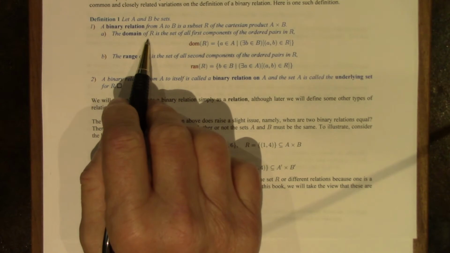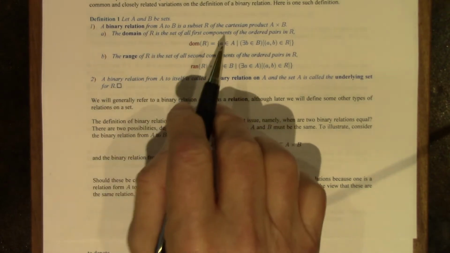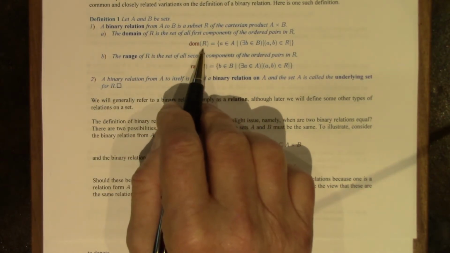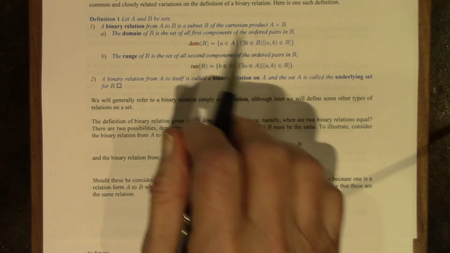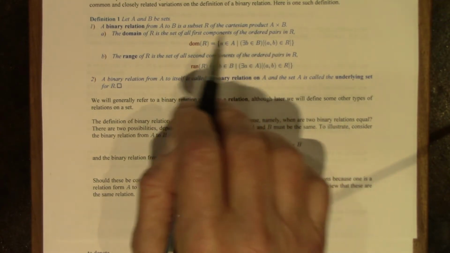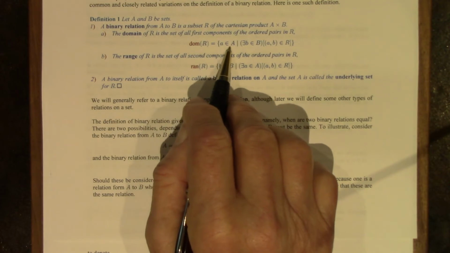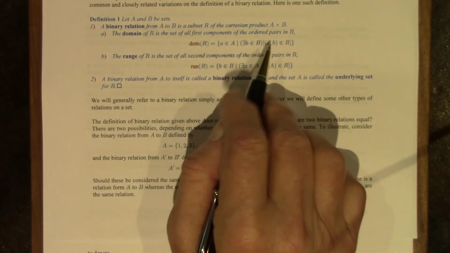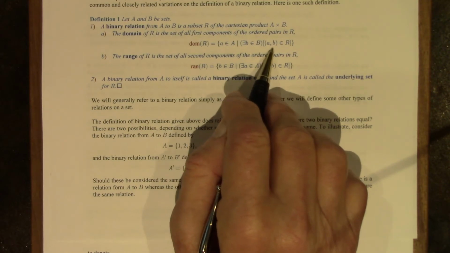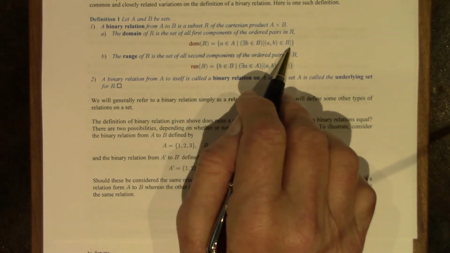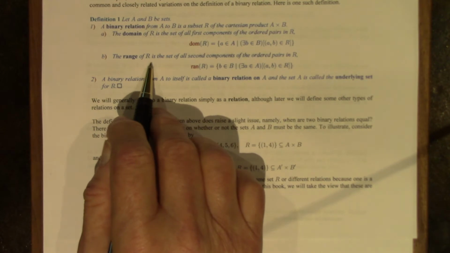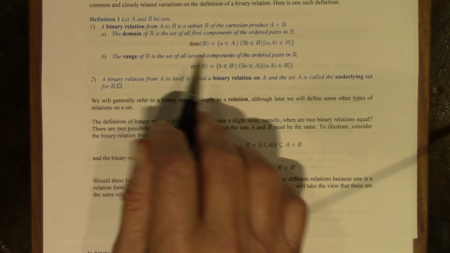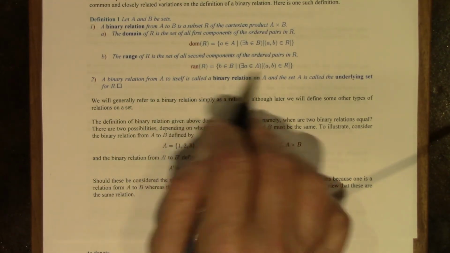The domain of a relation is the set of all first components. So formally it would look like this: the set of all little a in capital A such that there exists a little b in capital B for which the ordered pair (a, b) is in the relation. The range of R is the set of second components, which looks like this.